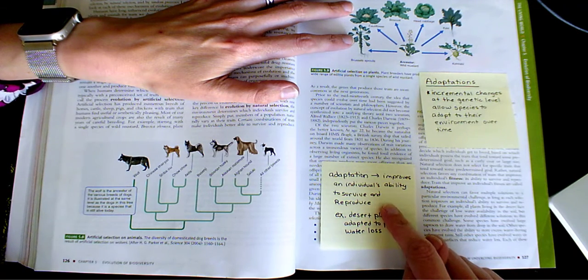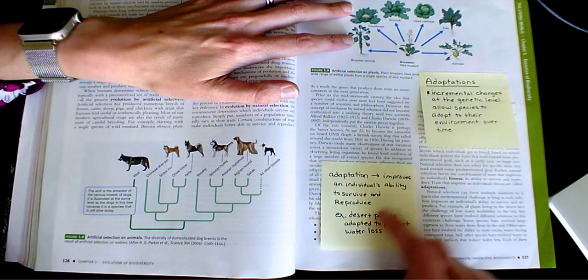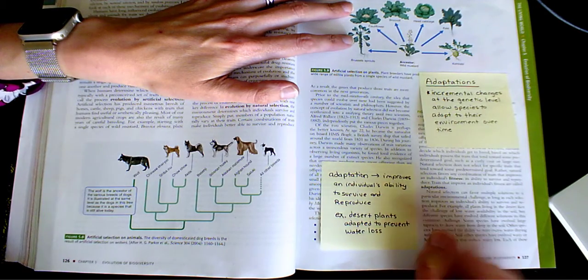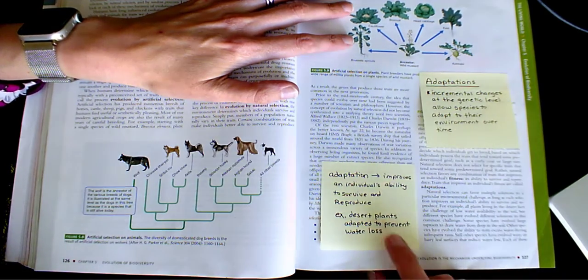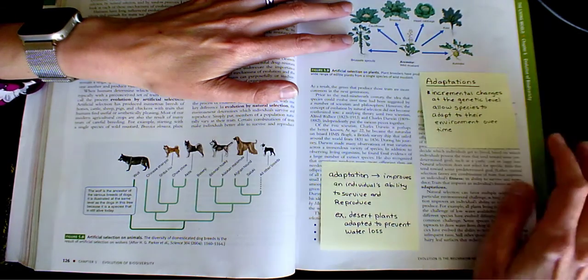So that's what it's all about. Does it improve that individual's ability to survive, and then they have to be able to reproduce. And this, of course, plays into effect with the species as a whole. A good example of adaptations would be desert plants that are adapted to prevent water loss. And that's an adaptation that has allowed them to survive and reproduce.